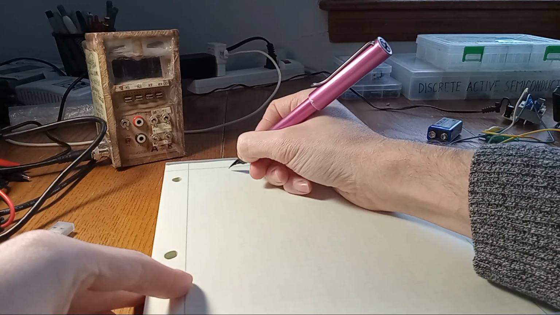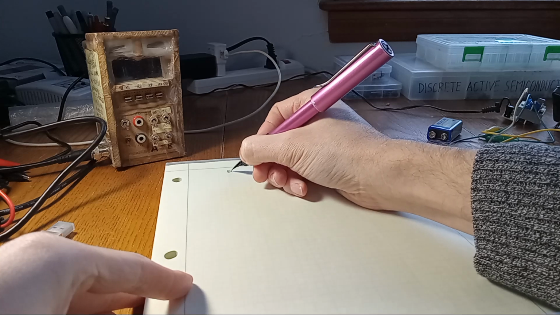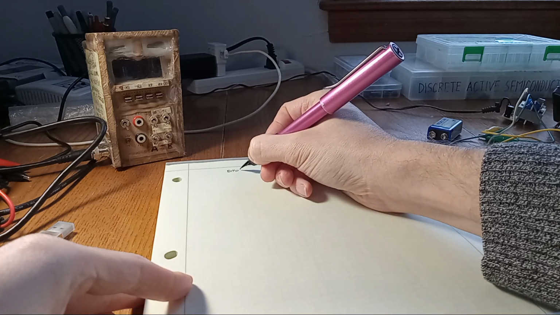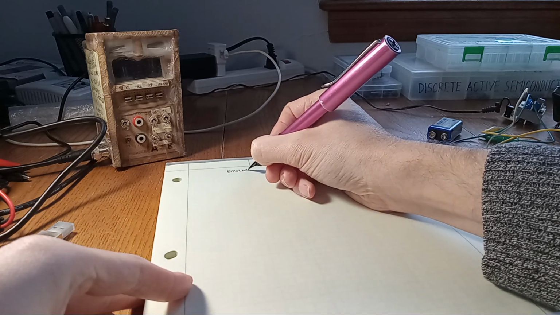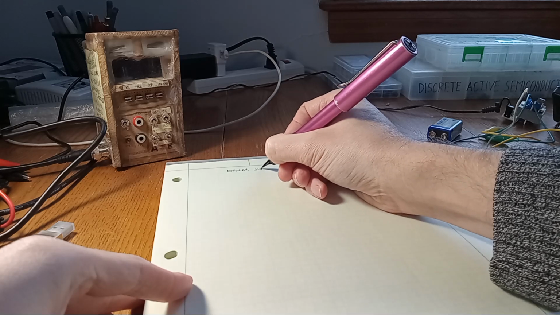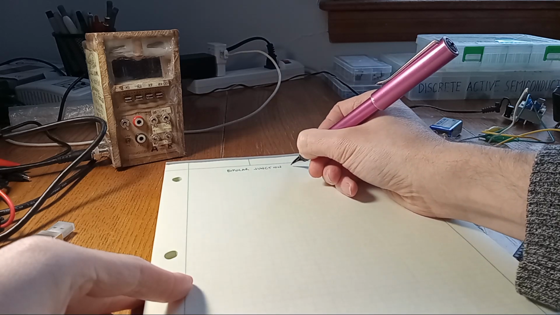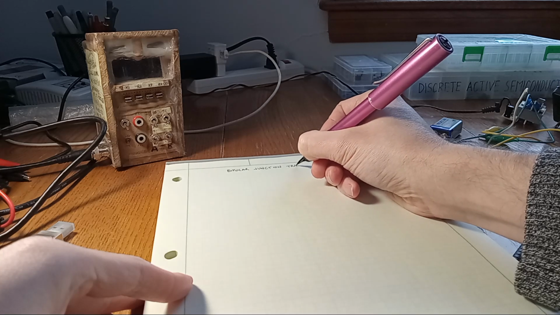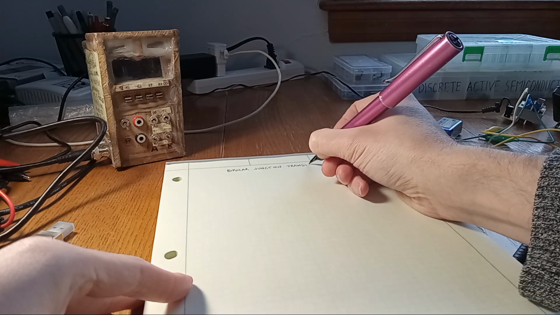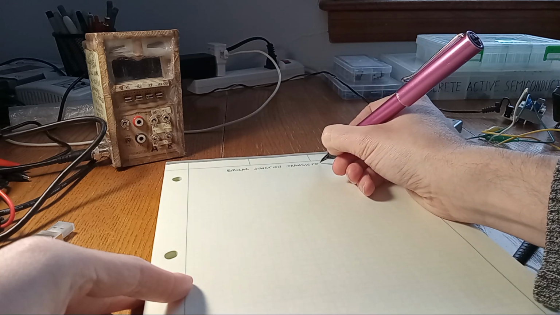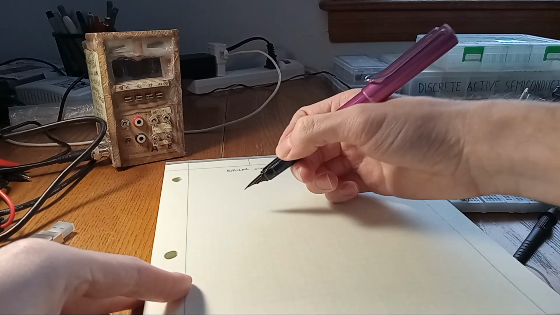So, a bipolar junction transistor is a 3-layer device that works by minority carrier injection.